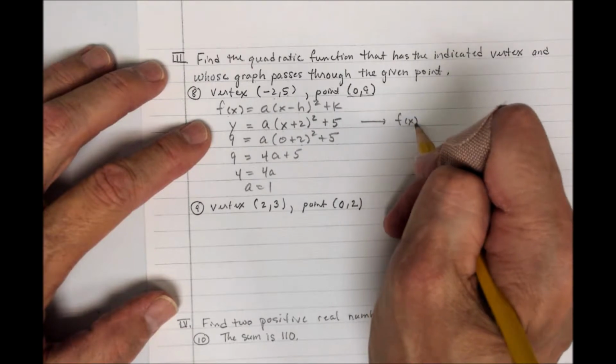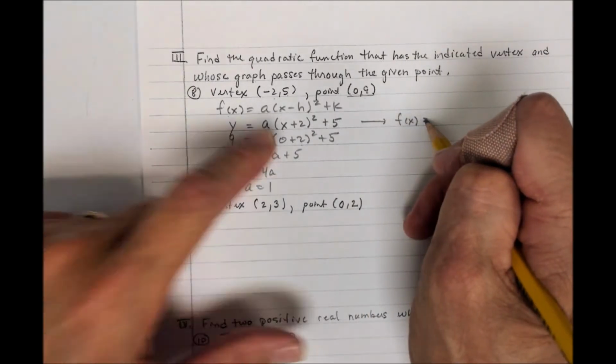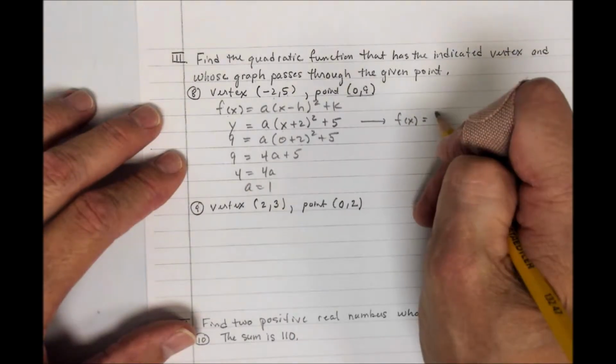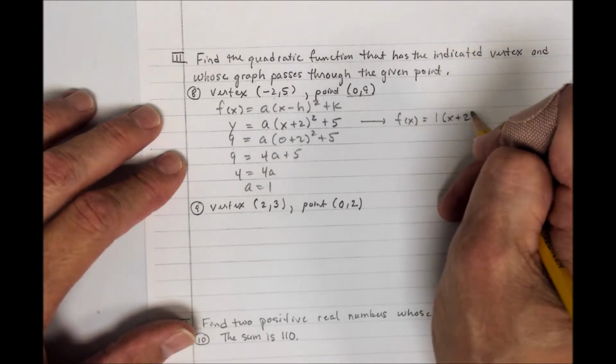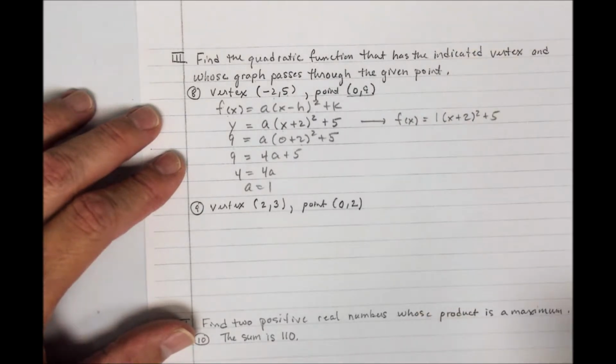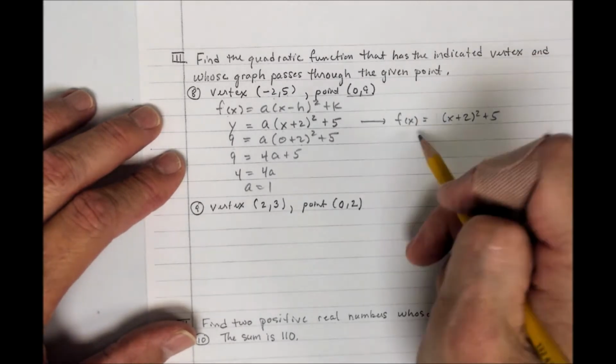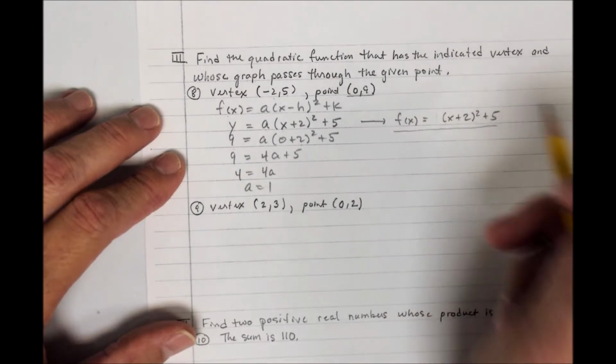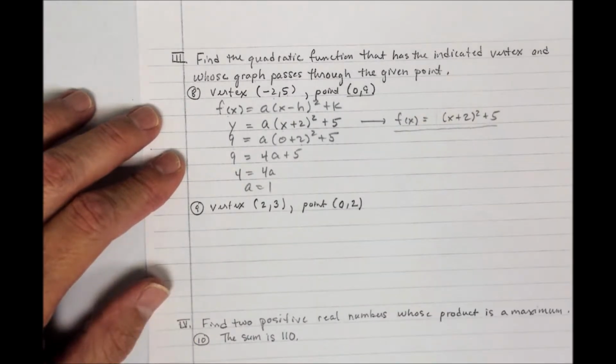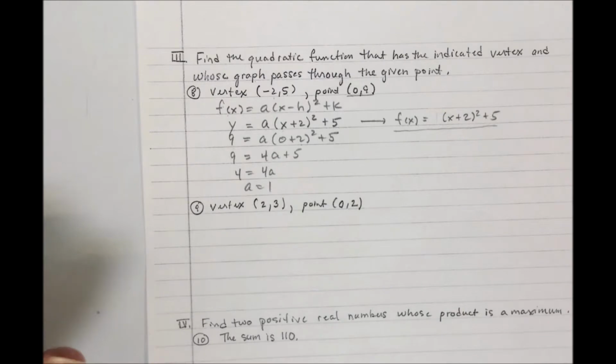f of x is equal to, now, if I put a 1 there, times the quantity x plus 2, quantity squared plus 5, I really don't need that 1. It's nice that I have it, but I don't need it. So I'll go ahead and just erase that. And here is my answer already in standard form. So you should be able to do this one. Very similar.